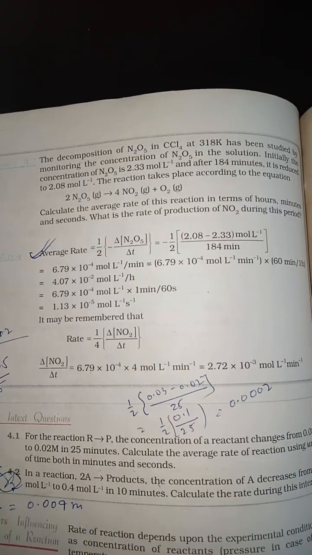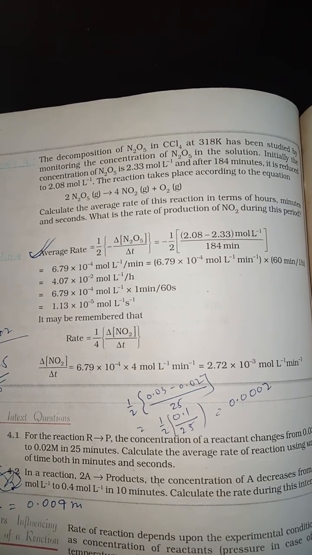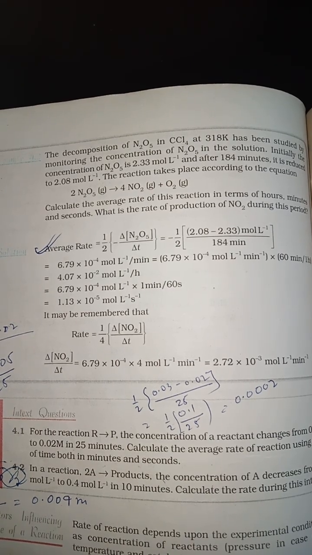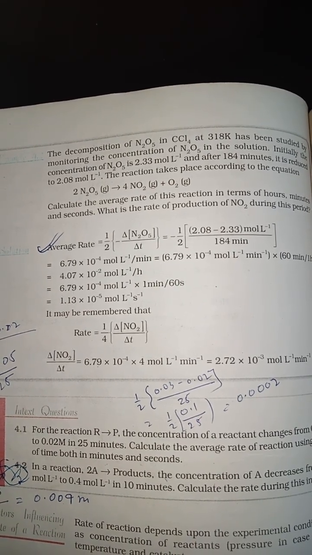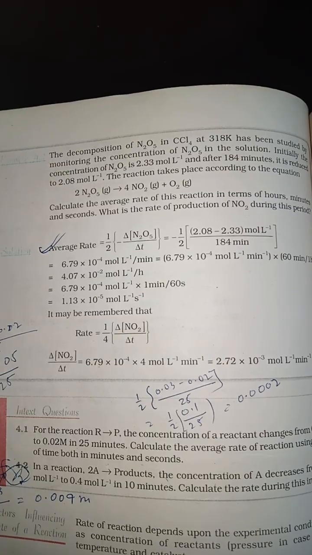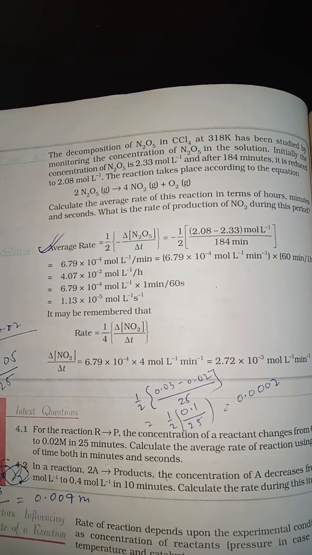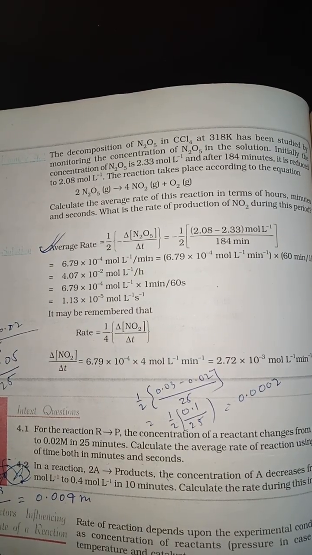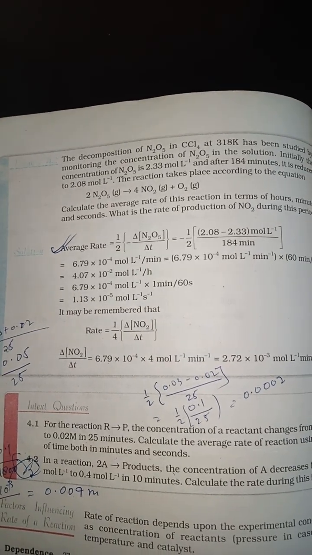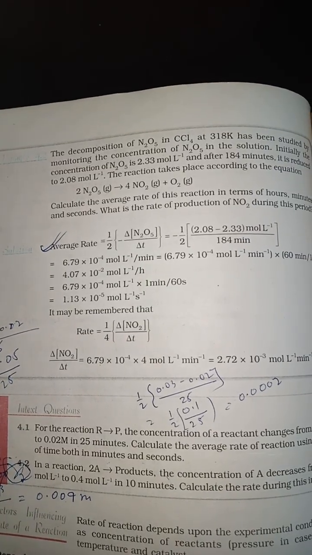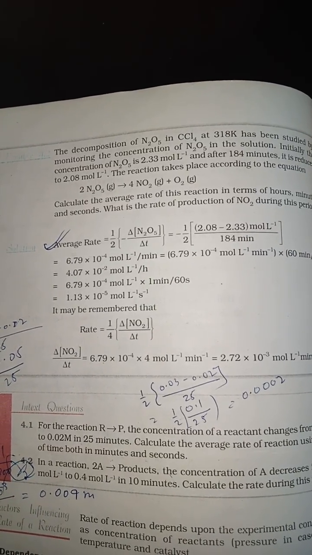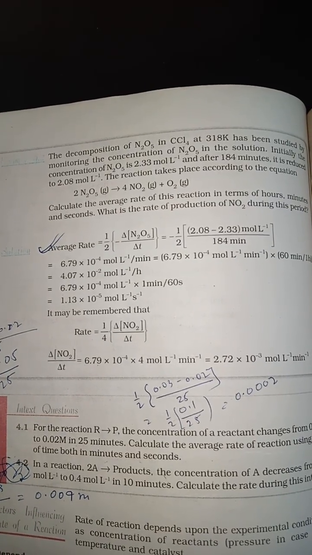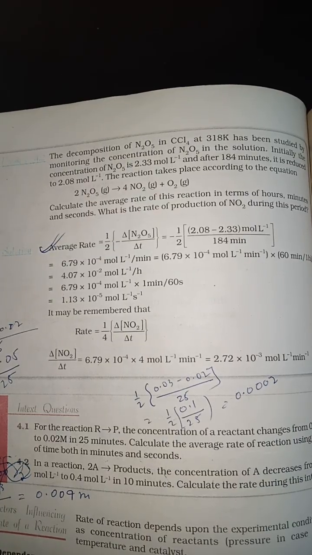Second question: the decomposition of N2O5 in CCl4 at 318 Kelvin has been studied by monitoring the concentration of N2O5 in the solution. Initially, the concentration of N2O5 is 2.33 mol/L, and after 184 minutes, it is reduced to 2.08 mol/L. The reaction takes place according to the equation 2 N2O5(g) → 4 NO2(g) + O2(g). Calculate the average rate of this reaction in terms of hours, minutes, and seconds. What is the rate of production of NO2 during this period?